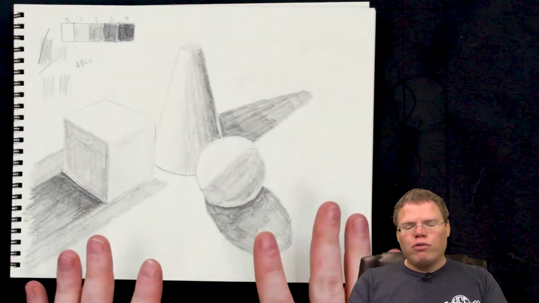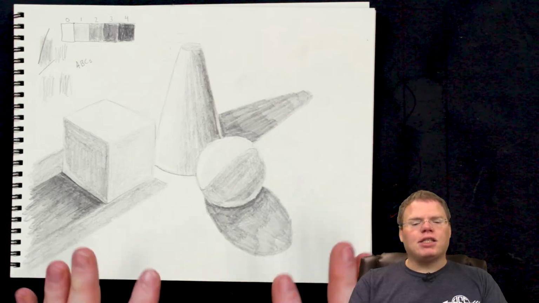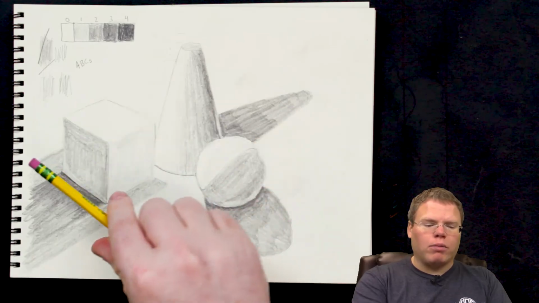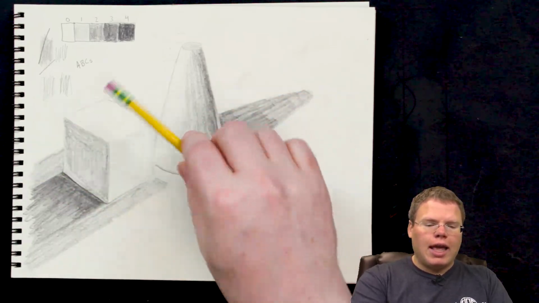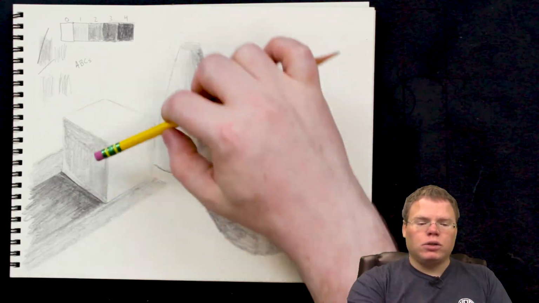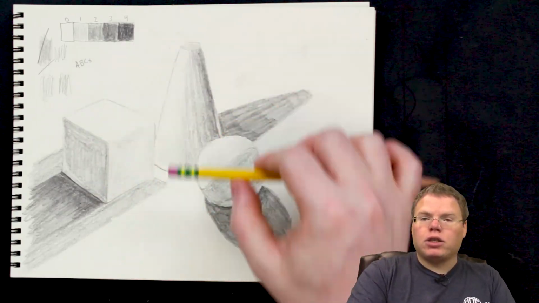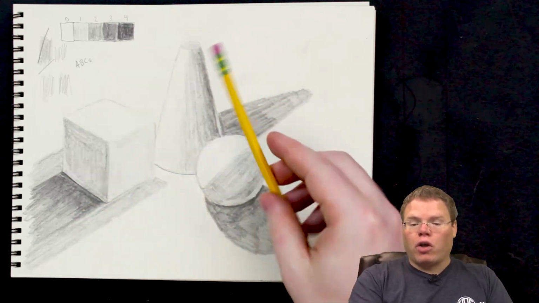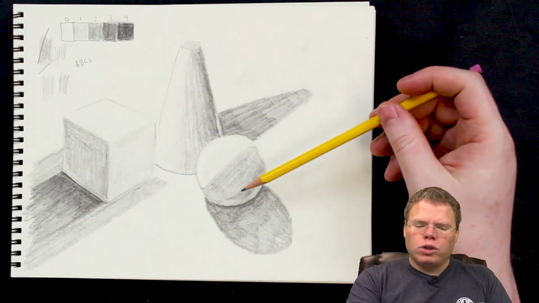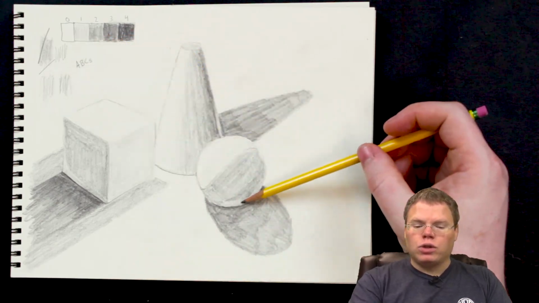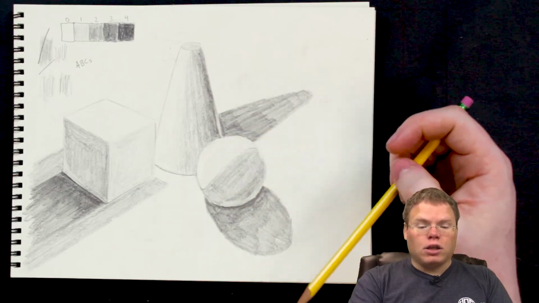Congratulations, you have finished your first attempt at a still life drawing. Just to recap what we've learned today, we talked about measuring angles and measuring lengths using a pencil, and then comparing those lengths to other parts of our picture and those angles to other parts of our picture. And we also focused on where we see each of these values in a still life drawing.